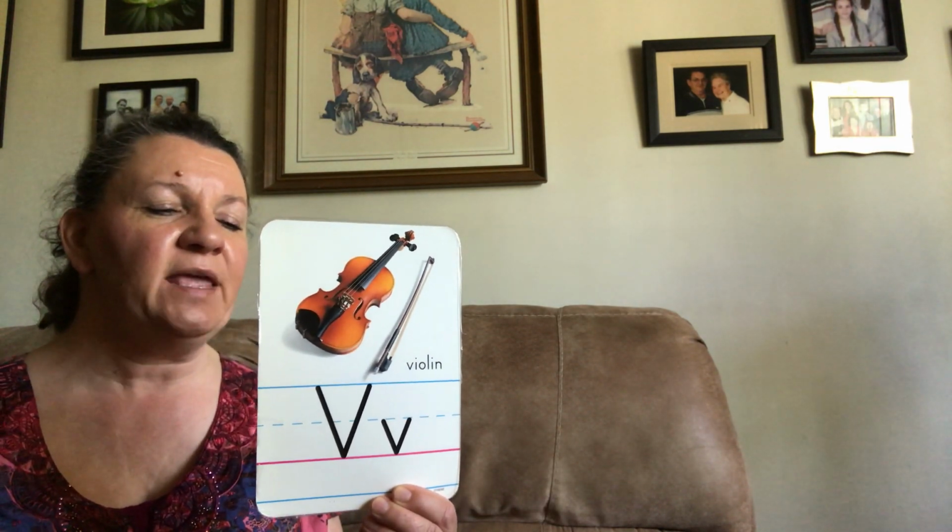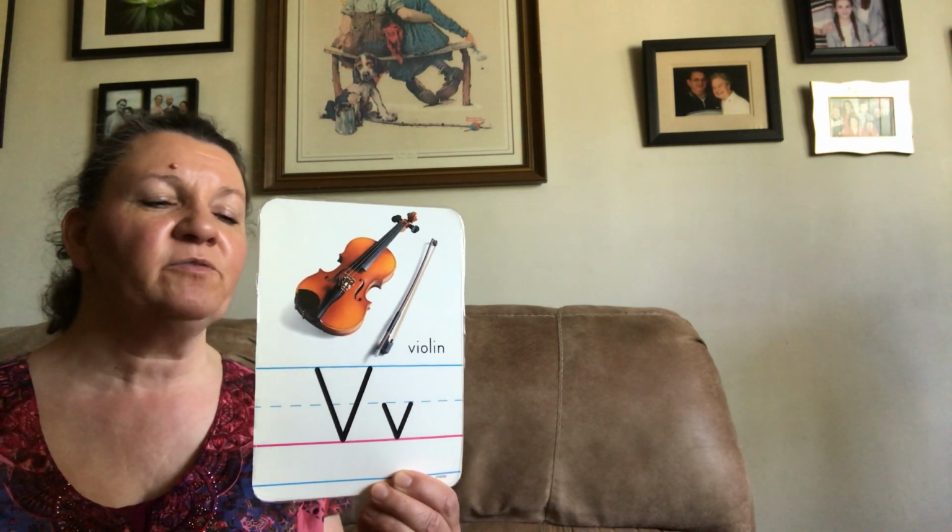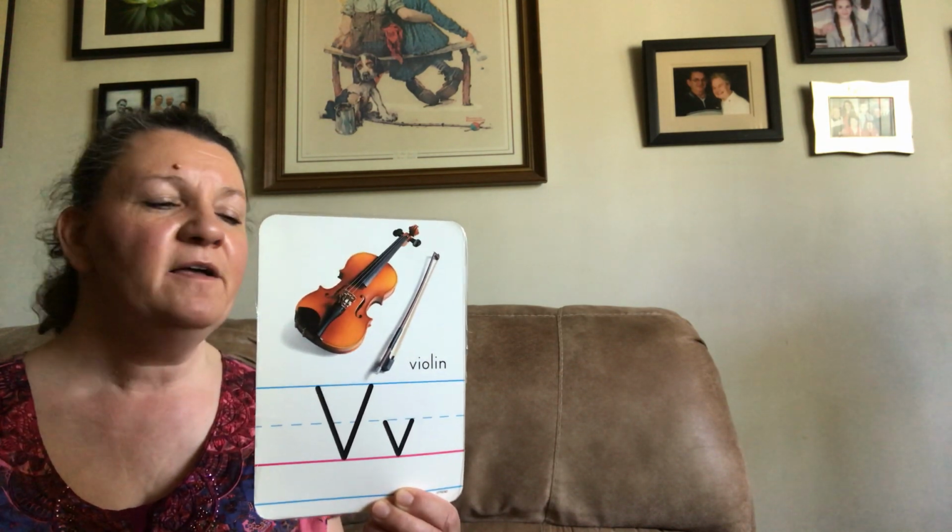There's our capital and lowercase u. It makes the sound like in umbrella, or the U sound like in unicorn. U is for umbrella. And we have this letter here, the letter V, our capital, lowercase v, makes the V sound like in violin and vase. V is for violin, v.